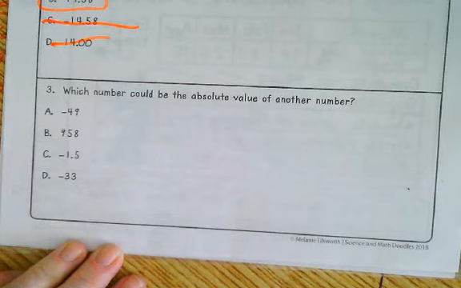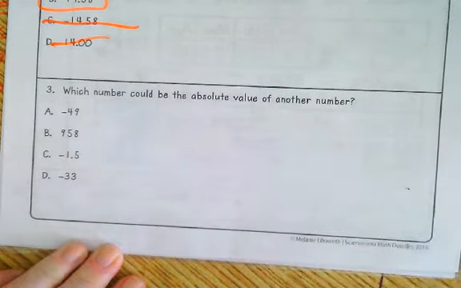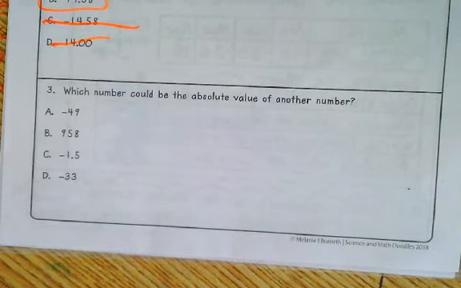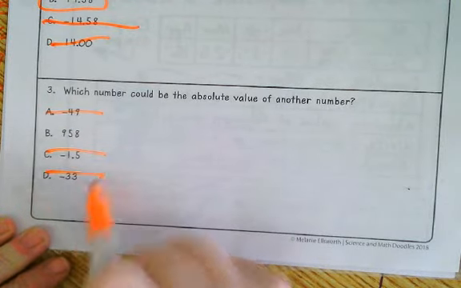And number 3, which number could be the absolute value of another number? Okay, this sounds very familiar. I believe on our absolute value note in our guided practice, it actually asked that. So, absolute value is never what? Ha, I gotcha. Because I always say always and have you say positive. So be careful. It is never negative. So, that's not it. That's not it. That's not it. It must be B.